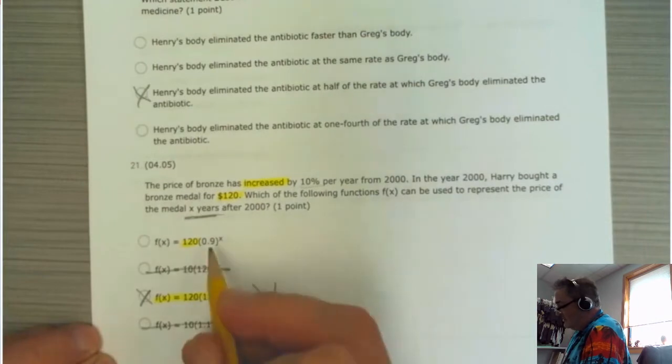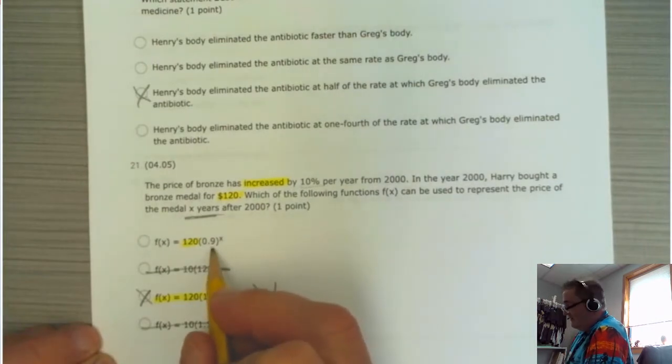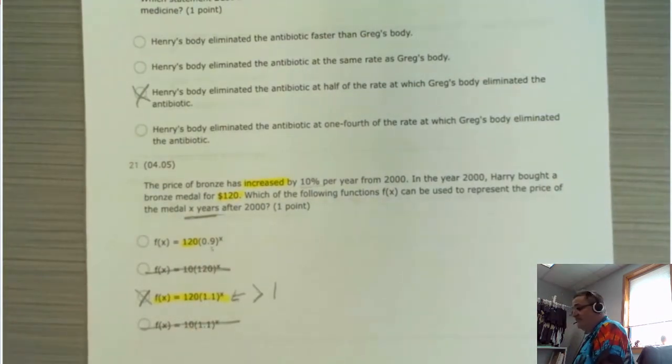It has to be this one. This one's decay. That one's less than 1. The value is going down each time. There you go. So that is number 21. We are well over halfway.